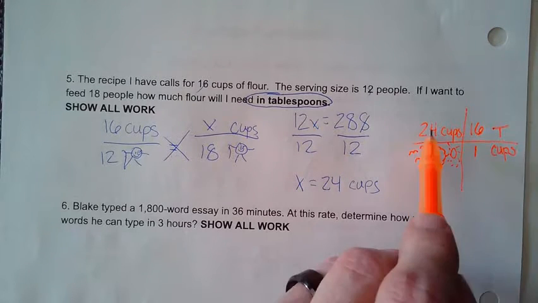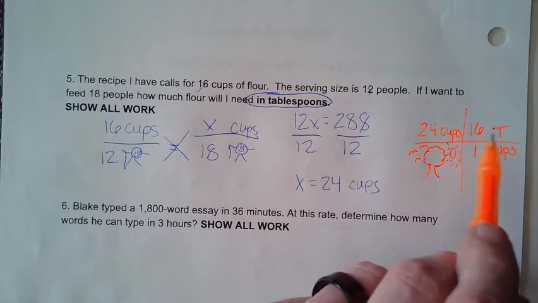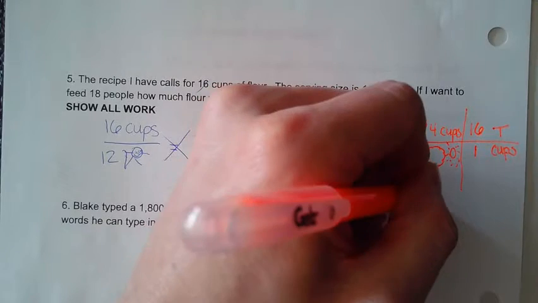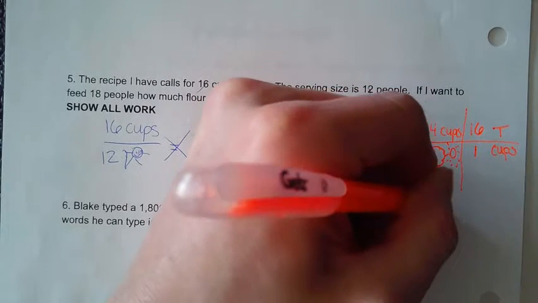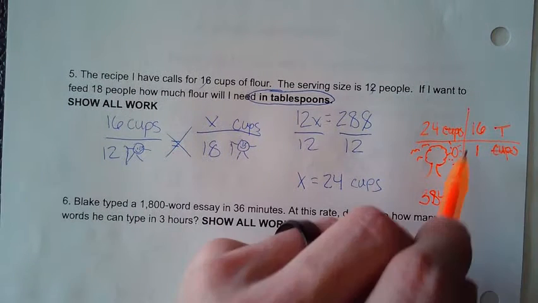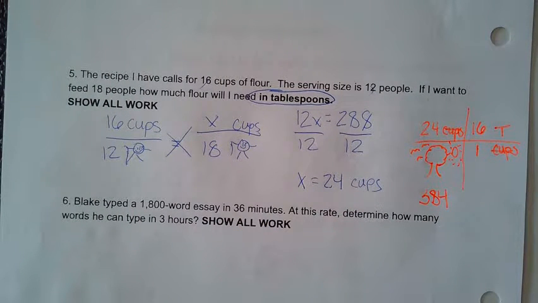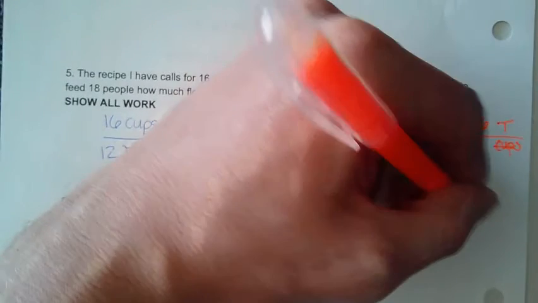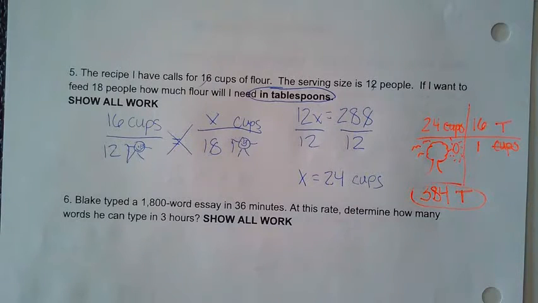So what is 24 times 16? 24 times 16. 384. And we can cross out cups and cups. We cross simplified. What is 384 divided by 1? Well, anything divided by 1 is itself. What's my only label left? T for tablespoons. That is my final answer.